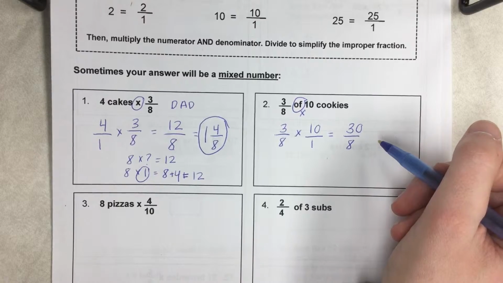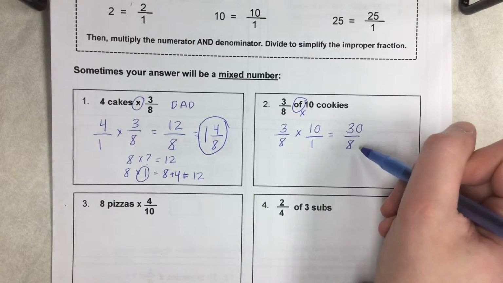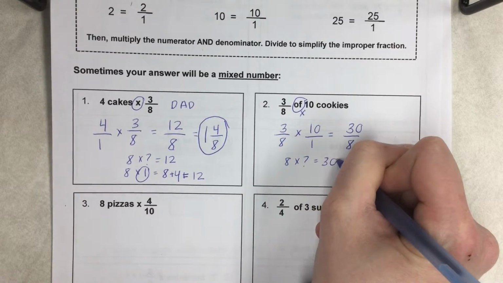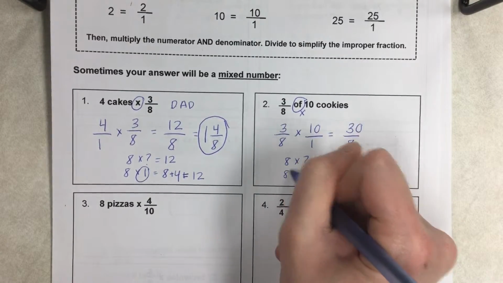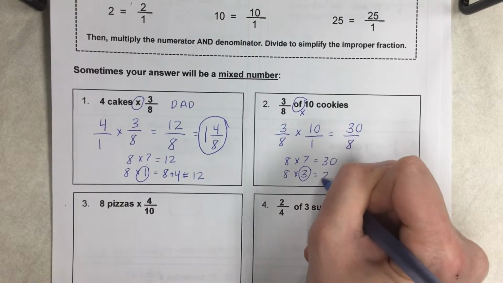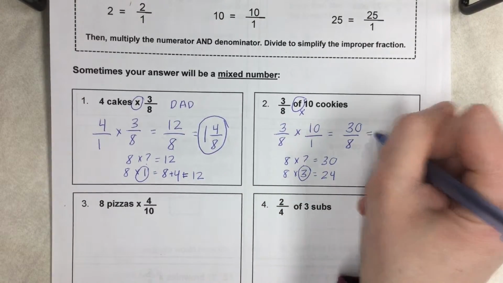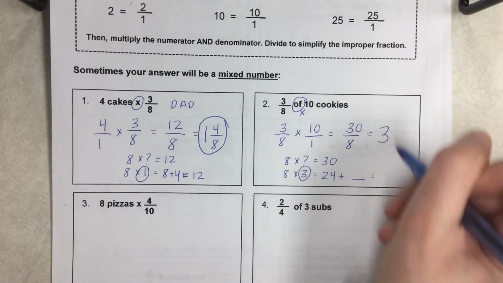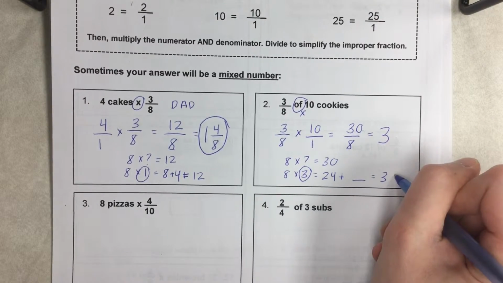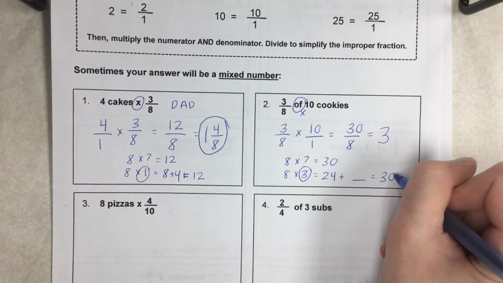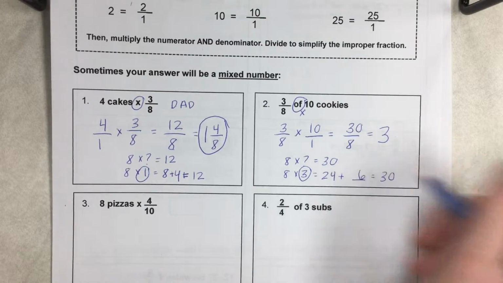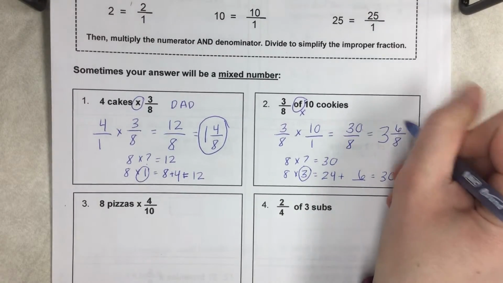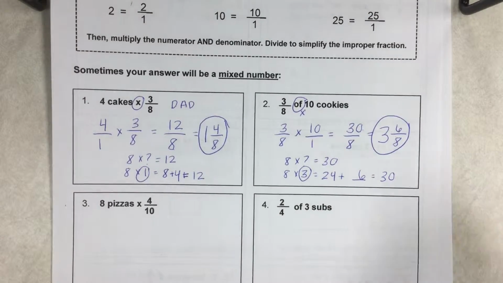This is an improper fraction. I need to turn it into a mixed number. I'm going to determine 8 times what gets me close to 30 without going over. I know 8 times 3 equals 24. So my whole is going to be 3. 24 plus something equals my numerator, which is 30. So I'm going to add on to my numerator. And 24 plus 6 equals 30. So my numerator is 6, my denominator is 8, and I get a mixed number of 3 6/8.